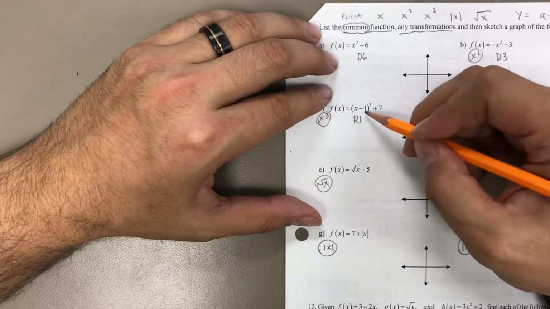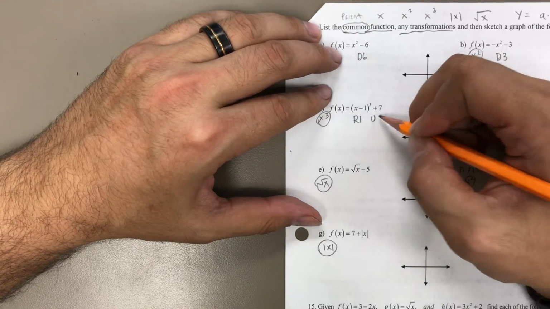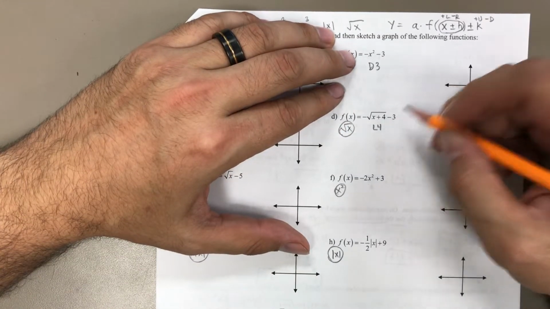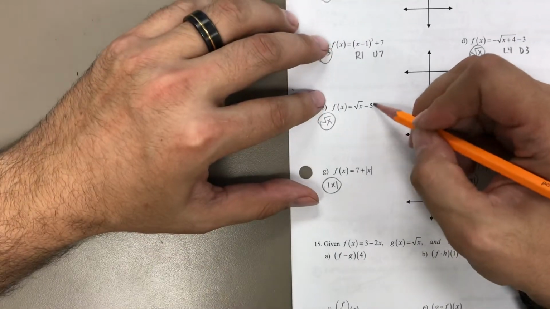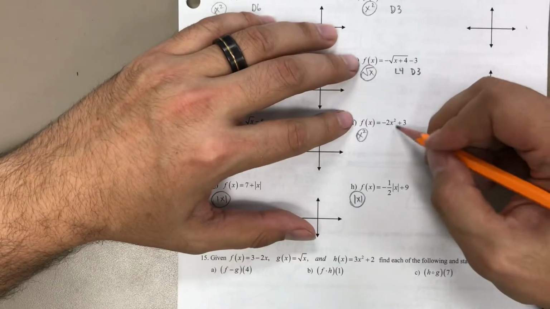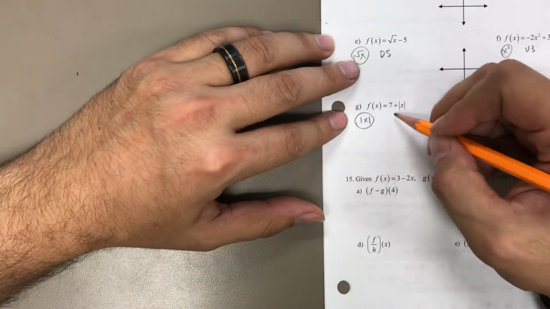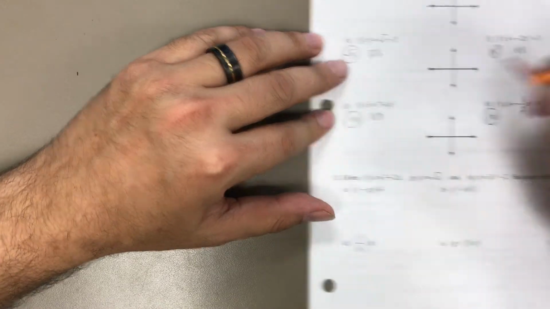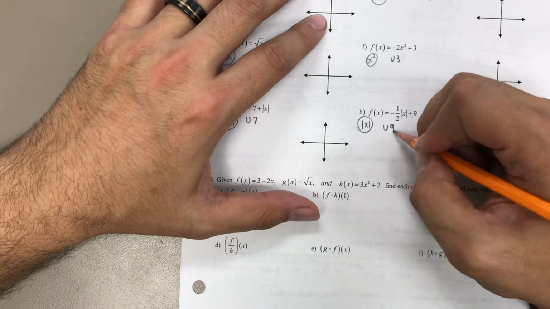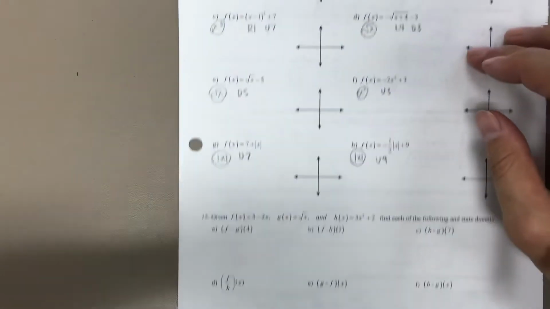This one's adding 7 outside the function, so we're going to move it up 7. This one's subtracting 3 outside the function, so down 3. This one is subtracting 5 outside the function, so down 5. This one is adding 3 outside the function, so up 3. This one is adding 7 outside the function, so up 7. And this one is adding 9 outside the function, so up 9. So that was a lot of up and down motion there.